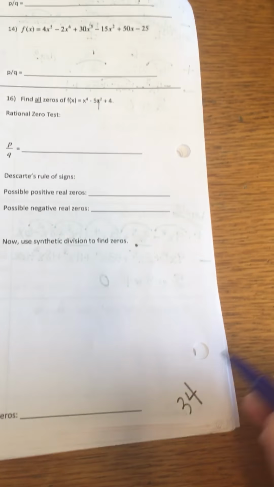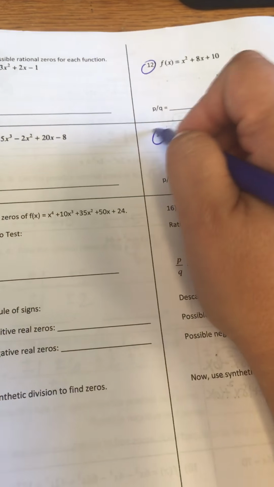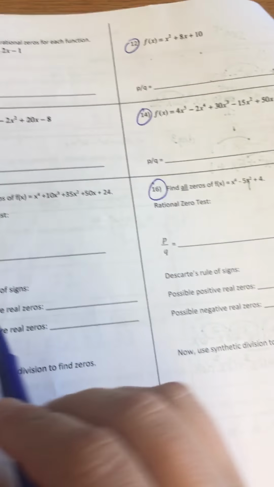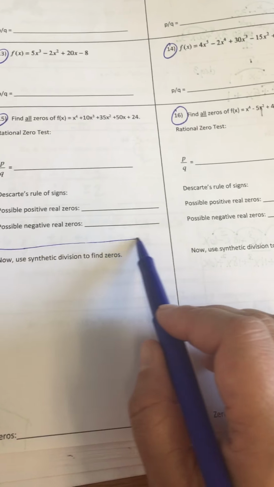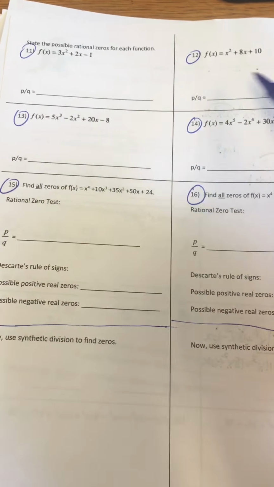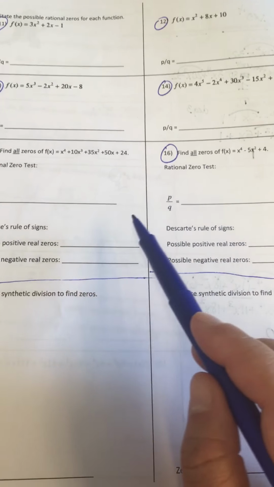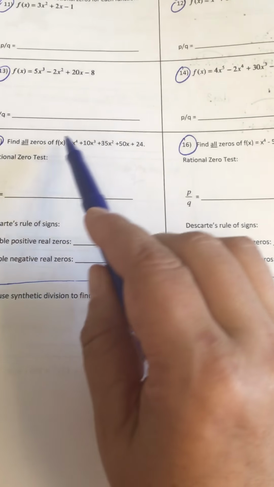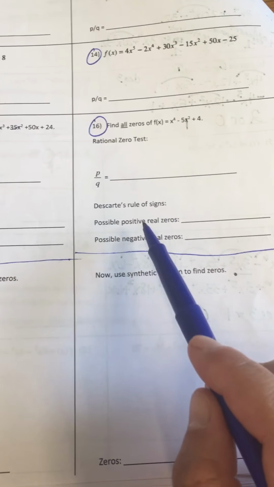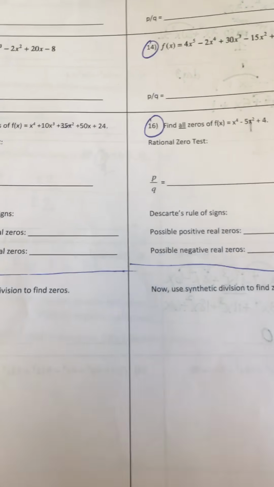So your homework for Tuesday is going to be on page 34. It's numbers 11, 12, 13, 14, 15, and 16. Now in 15 and 16, don't do the bottom part. So most of them are doing the P's over the Q's. Make a list. Don't just write them as fractions. Make a list. And then down here for 15 and 16, with these problems, do Descartes' sign changes. So just a little bit of practice, because we are going to be combining those tomorrow.